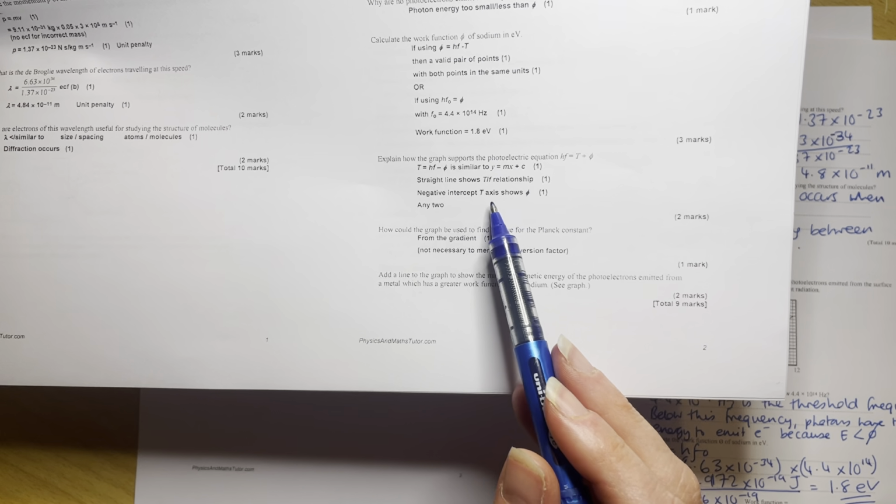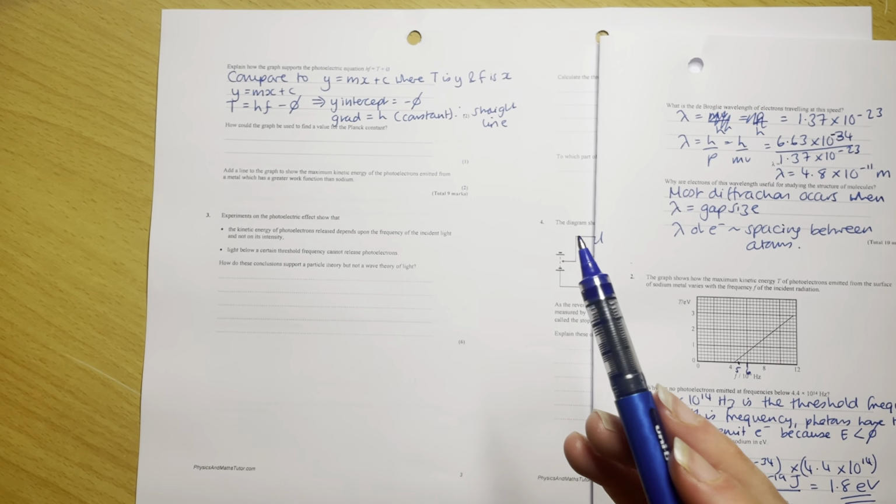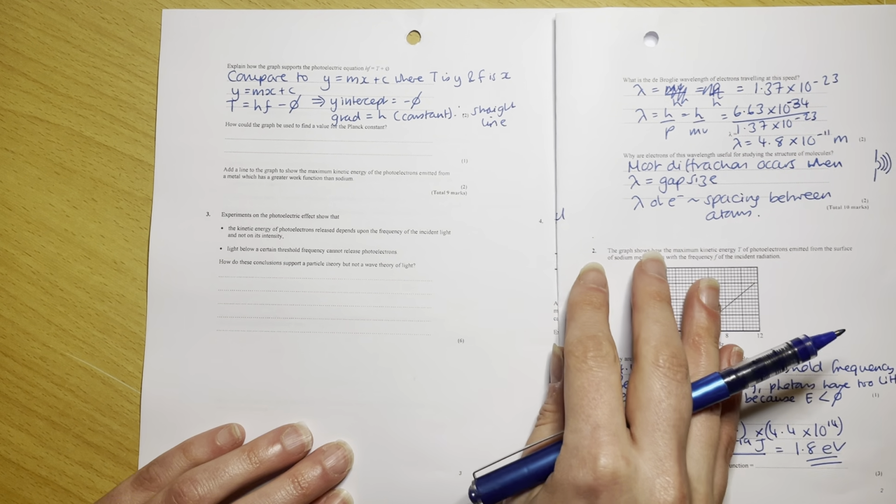And the negative intercept on the y-axis shows phi. I think what I've written is better personally, but there we are.